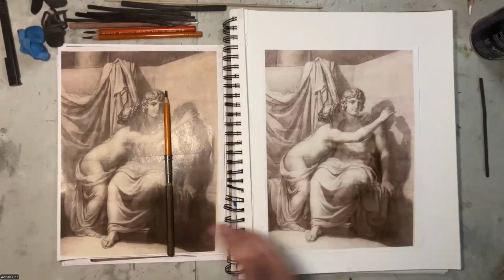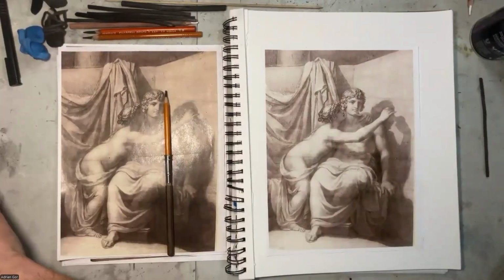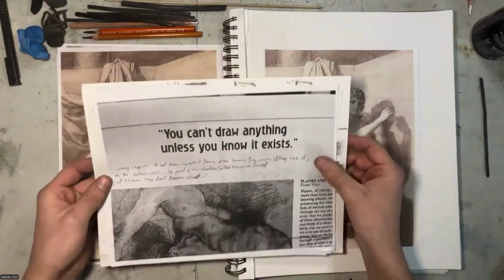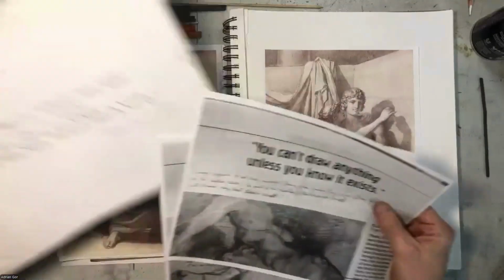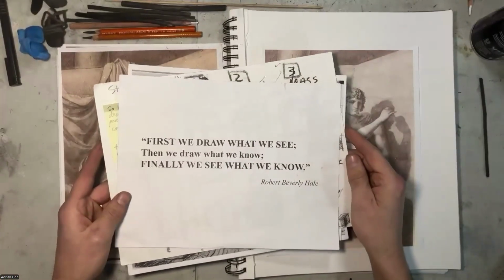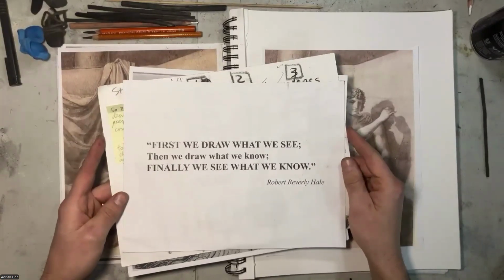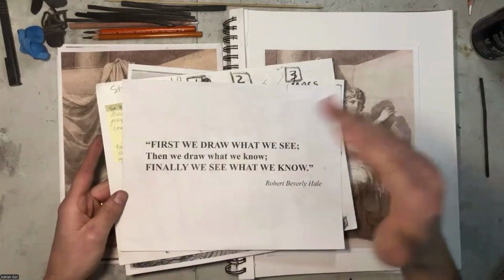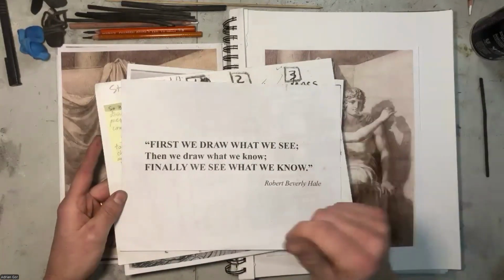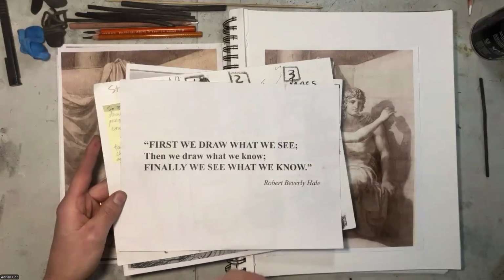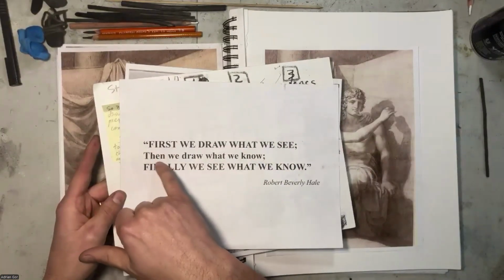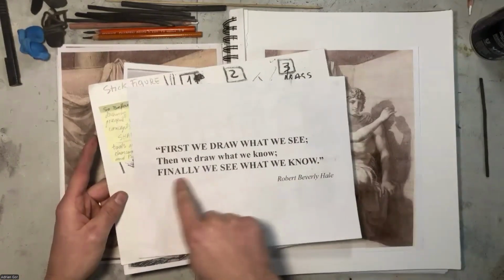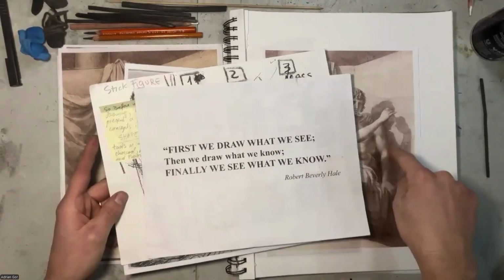So the way we are going to draw, before we go into drawing, I would like to mention a definition, a few quotes from the books that I mentioned. And I'd like to start with Robert Beverly Hale's definition of what classical drawing is, or at least explains the process in which you start as a beginner and then you evolve by understanding the symbols and the concepts that I'm going to discuss today. So first we draw what we see, then we draw what we know, and finally we see what we know. When you reach this stage, then you know how to draw like the old masters.